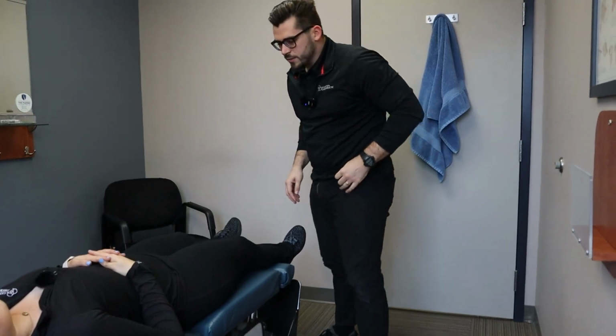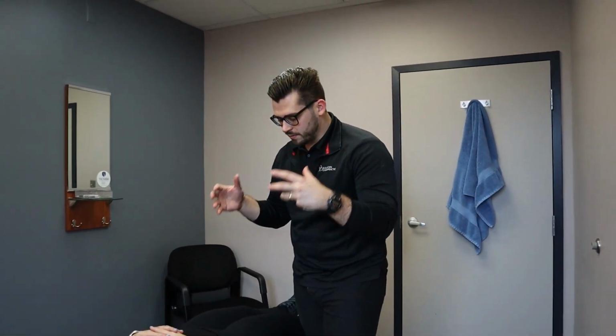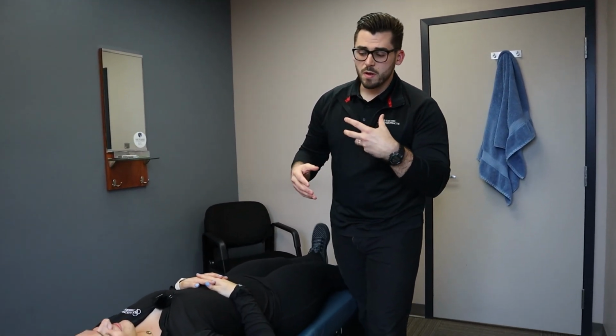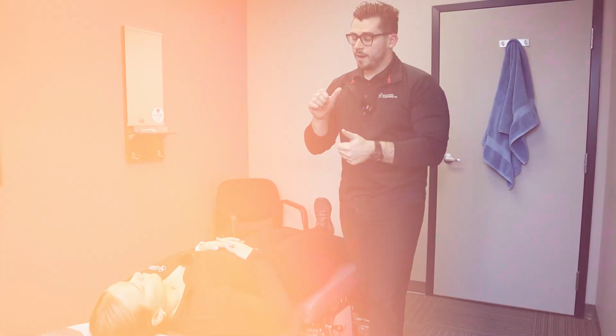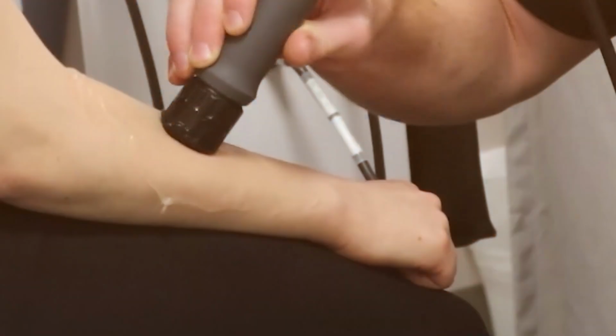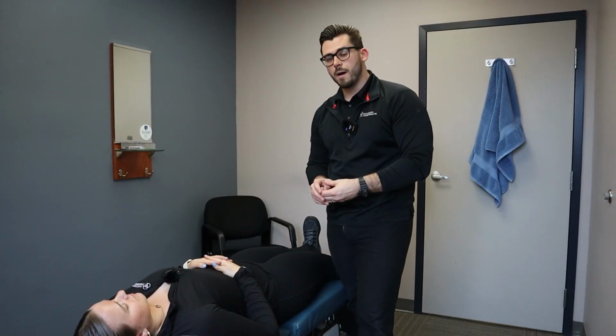Okay, so here's how I'm going to treat this today, based on the fact that she has just, honestly, relatively benign run-of-the-mill hip flexor pain. I'm not going to dry needle her. I'm not going to use shockwave. That's for something more like a psoas tendinopathy.